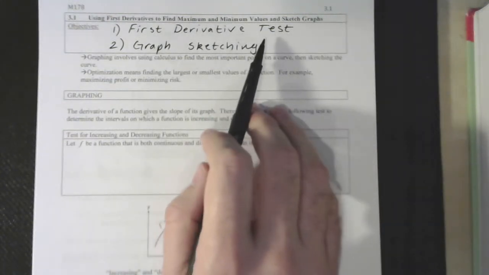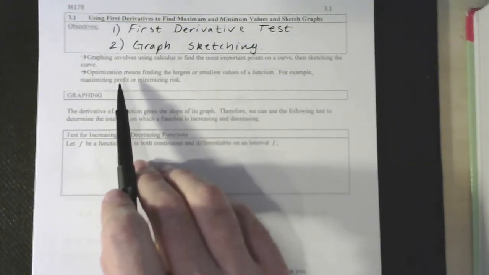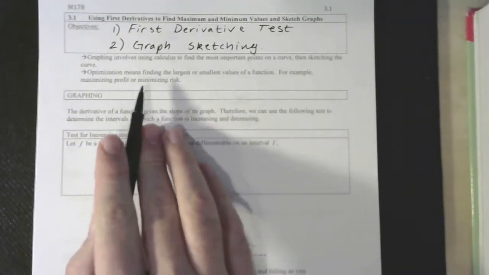Now, along with first derivative test, we're going to be talking about optimization in a later section. But optimization just refers to finding the largest or the smallest values of a function. So we're going to be doing this a lot, like maximizing profit or minimizing risk if you have a model for risk. Again, though, we'll come back to that in a later section. We're going to focus primarily on graphing here in 3.1.